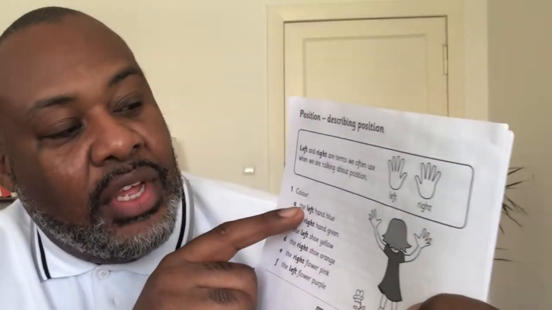Left and right. Now, it may look different on the screen, but it is, for me, my left hand and my right hand. The plant, which is here, is on my left-hand side, and my bookshelf is on my right-hand side, okay? Left and right.